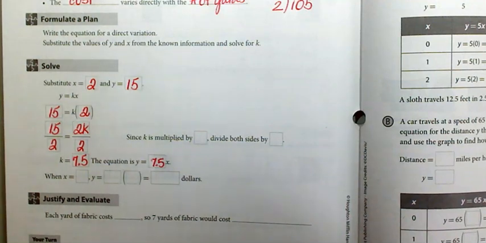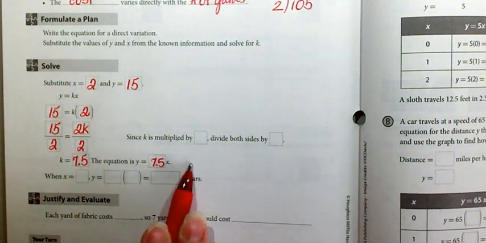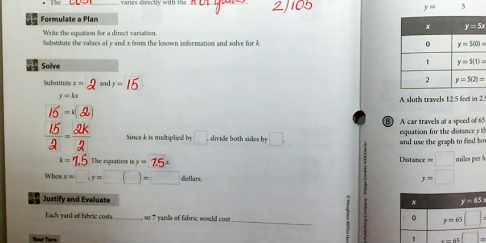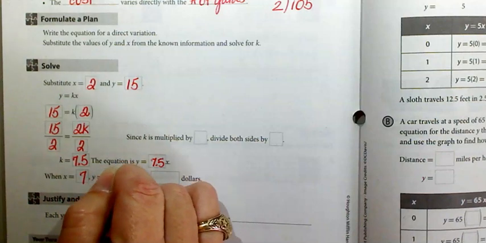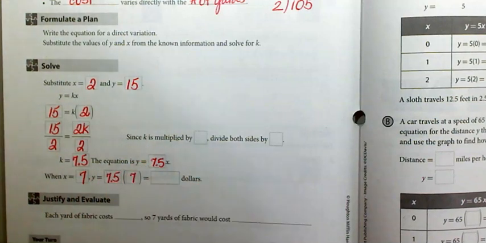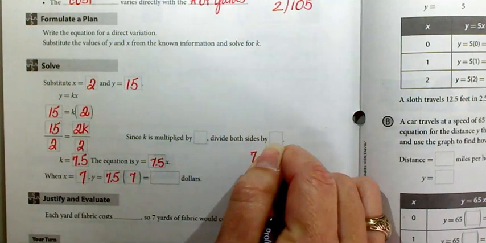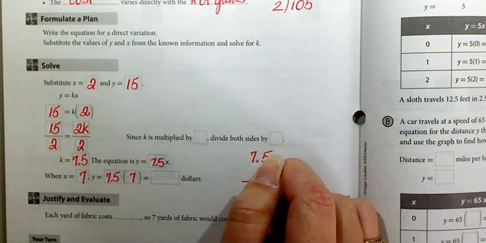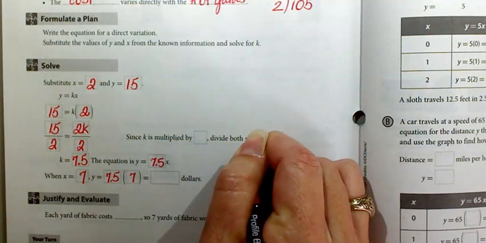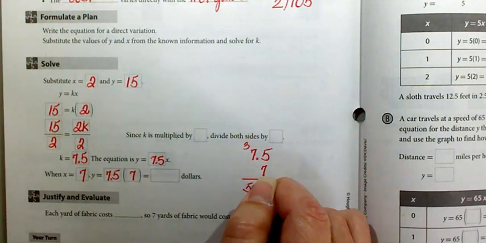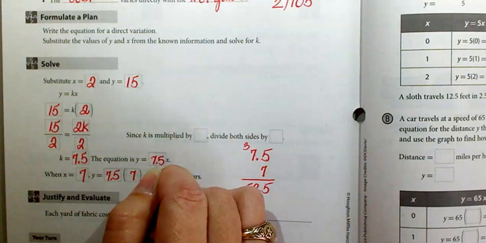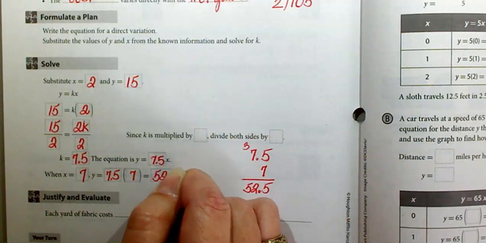And if you think about it, yeah, it should go through the origin. If I buy 0 yards of fabric, I'm spending $0. So I don't have a y-intercept other than the fact that it's 0 because it's going through the origin. So when x is 7 yards, then that's going to be 7.5 times 7. And let's do some old-fashioned math. 7 times 5 is 35. Put down the 5, carry the 3. 7 times 7 is 49, plus 3 is 52. Put in your decimal, and I get the same thing as when I set up my proportion.